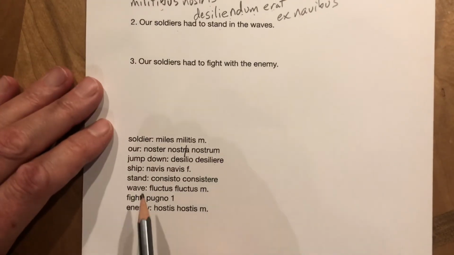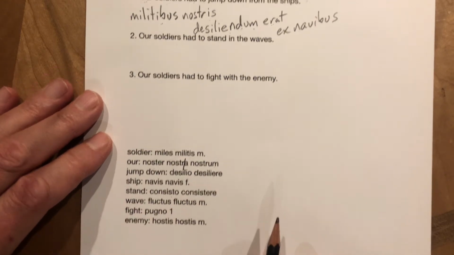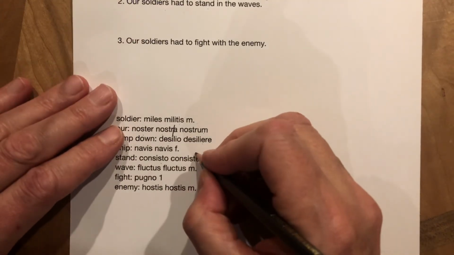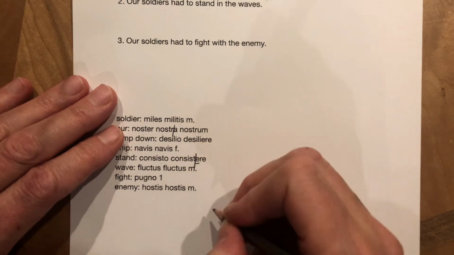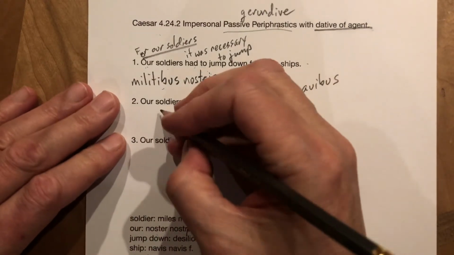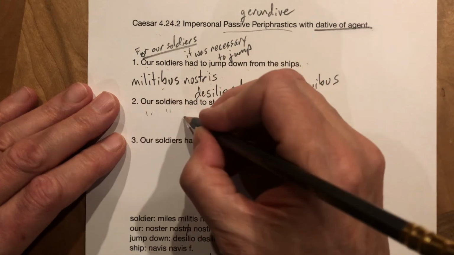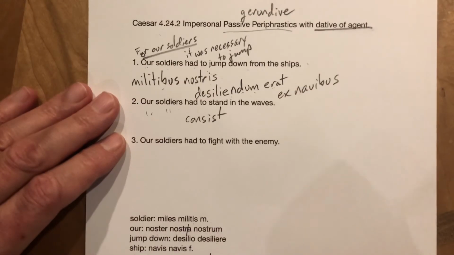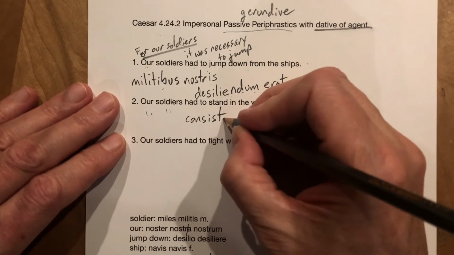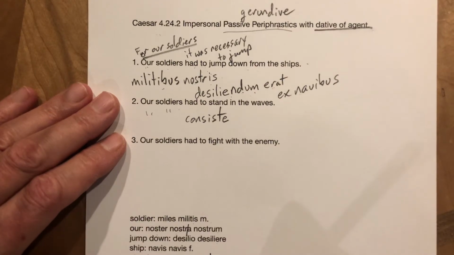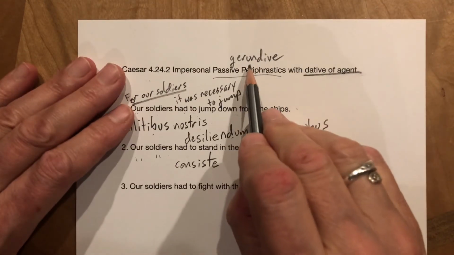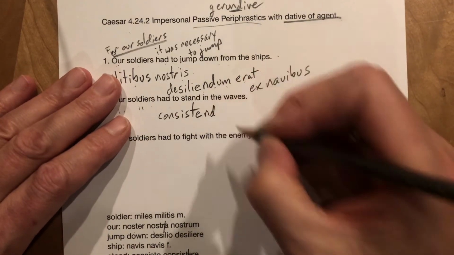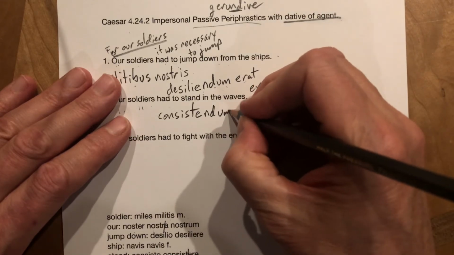Okay, let's go down here. Stand: consisto, consistere. So, here we go. Chop this here with the E in question. So this is the same, and then consist. Okay, so far so good, right? How much further do we go? We add the E, yes, and then think gerundive, ND: consistendum erat.